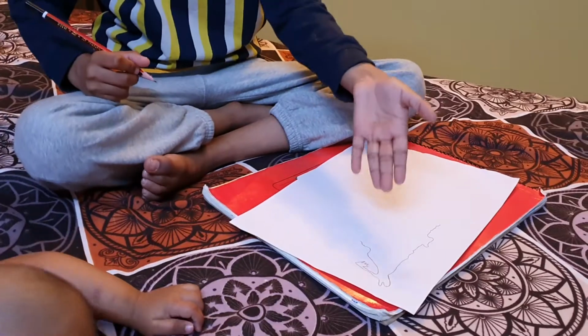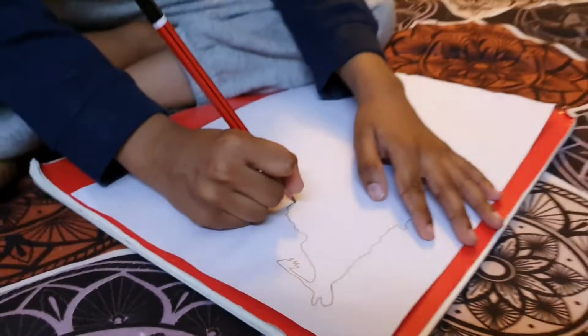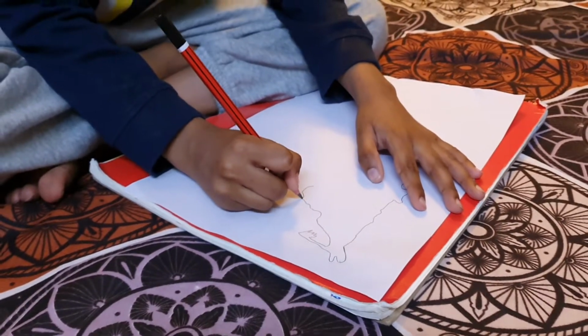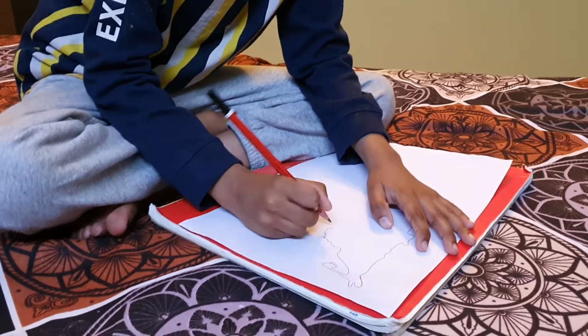And while we draw the countries, I'm going to draw the outlines of the countries. I'm going to make them all mixed together. So then China, I'm making China. There's Korea there. I made Korea too.